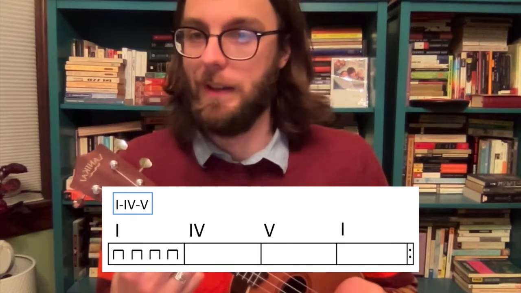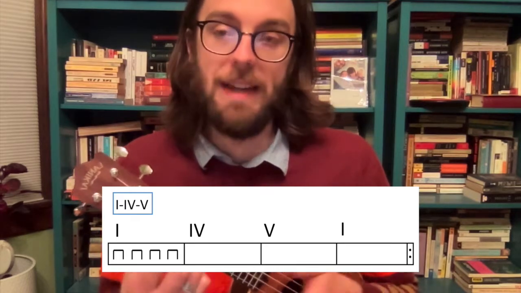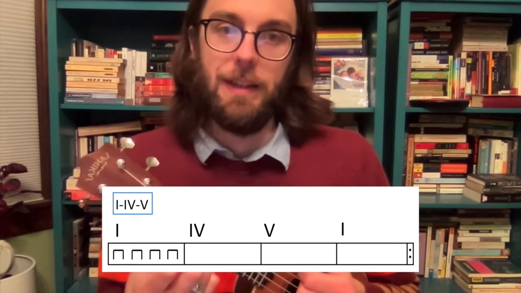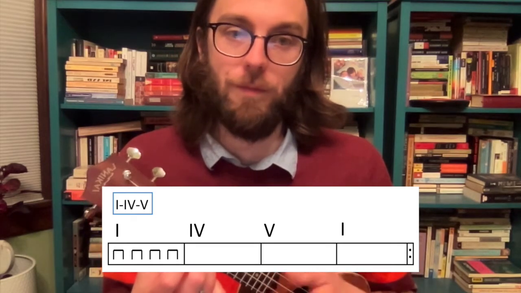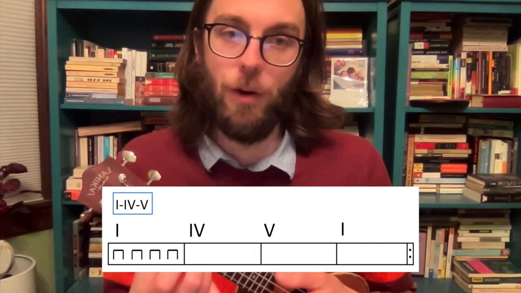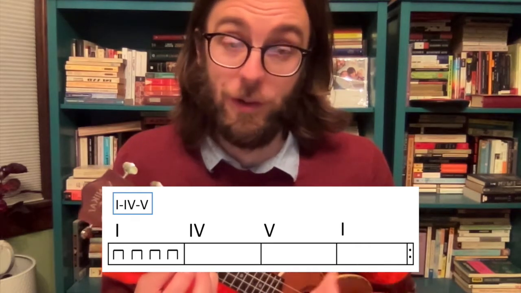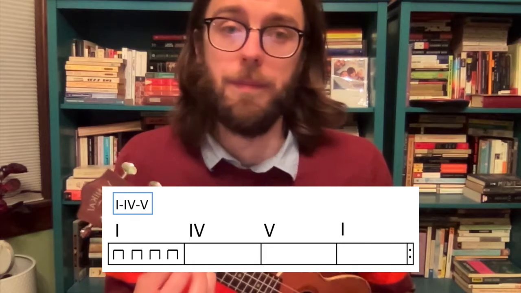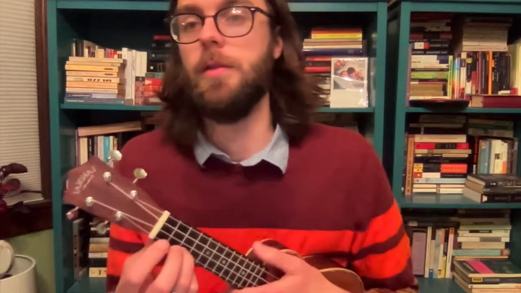And the examples are in 4/4 time with 4 down strums. You can do any combination of up and down, or even different time signatures. You can do 3/4 too. 4/4 is the most common, so we're going to go through those right now.